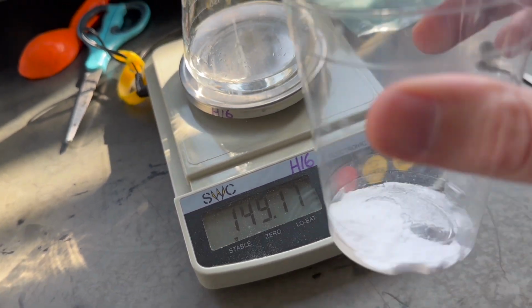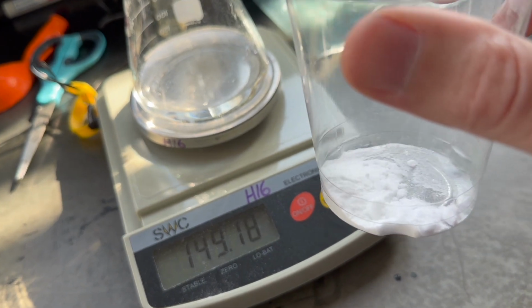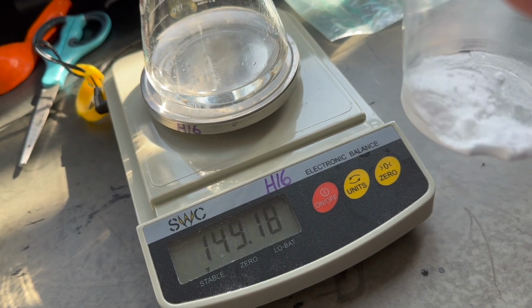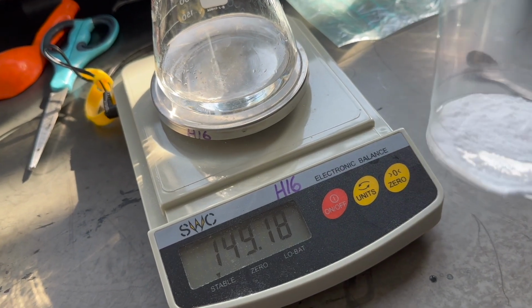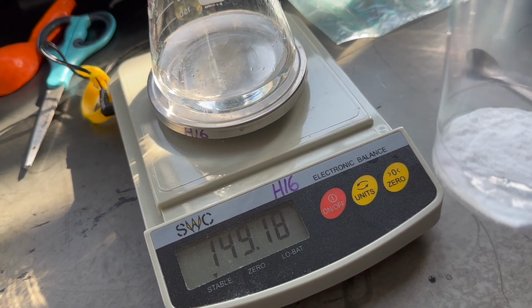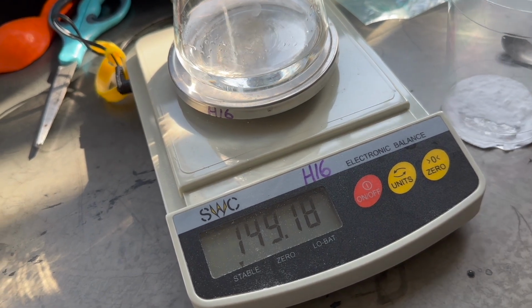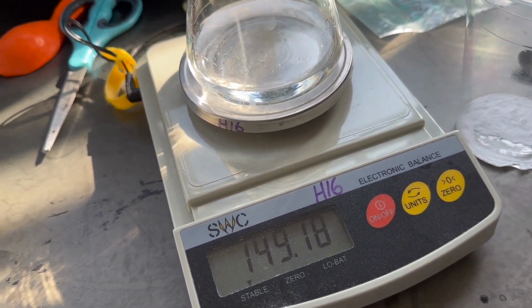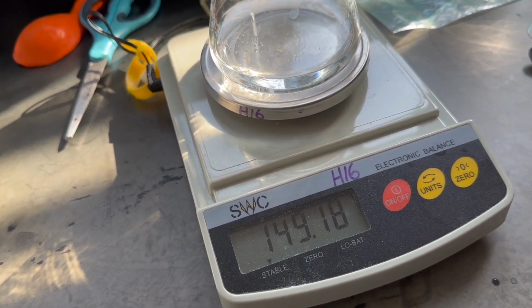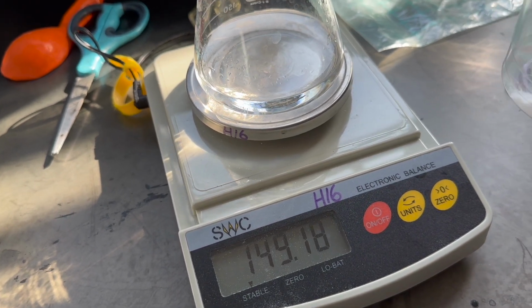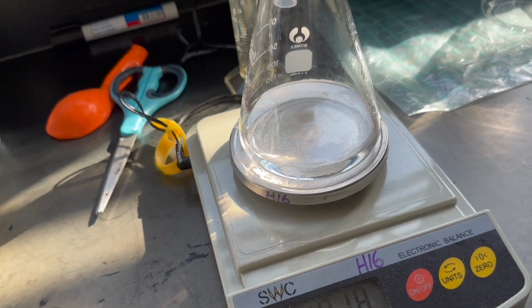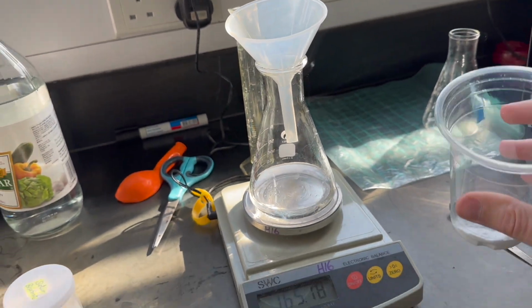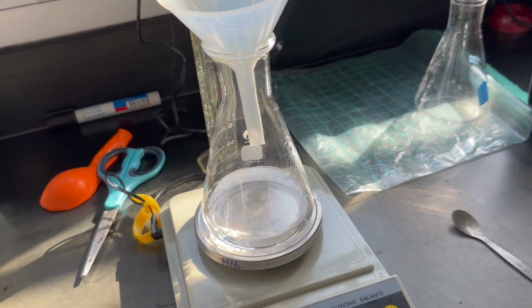You'll notice as I put the baking soda in, the number will go up to account for the mass of the baking soda, but then if you watch it closely, it will actually start to drop. So as you watch that, you can think about why is that mass decreasing. Let me get my funnel just so I don't spill any. And here we go.